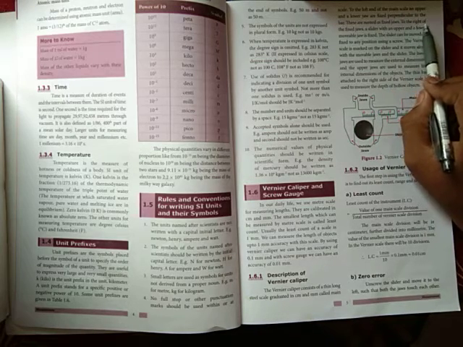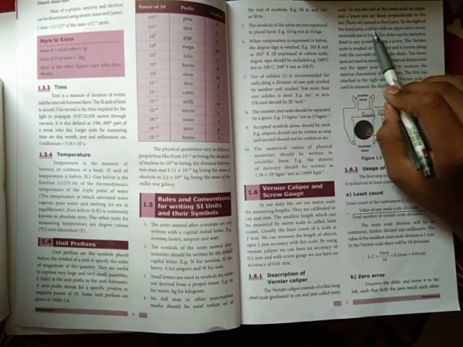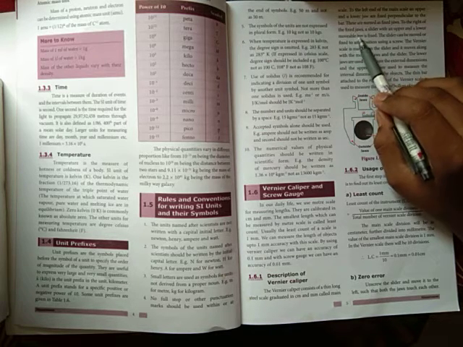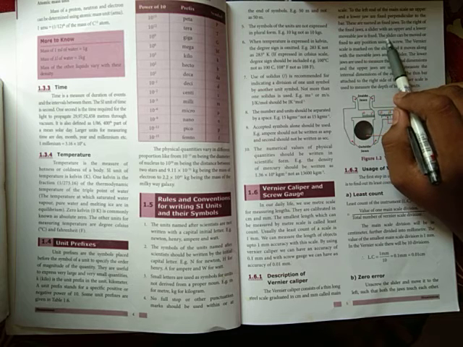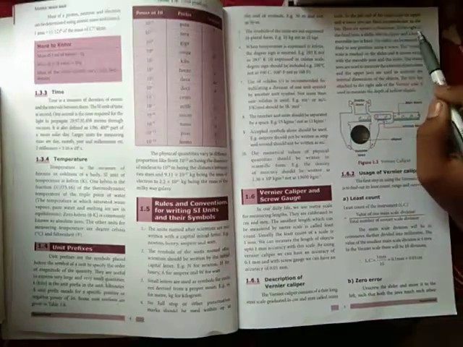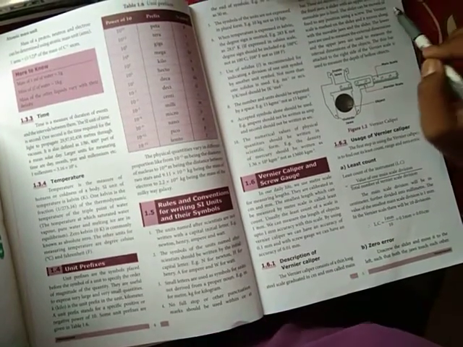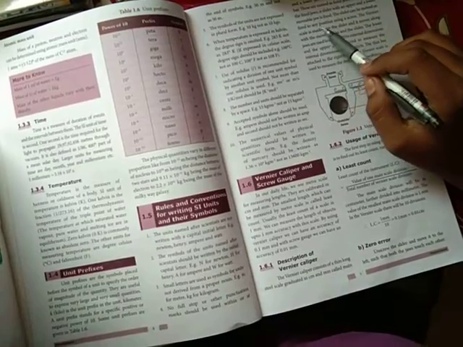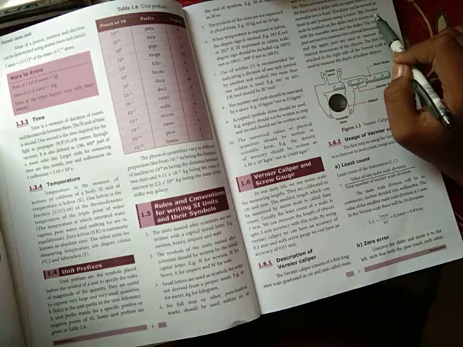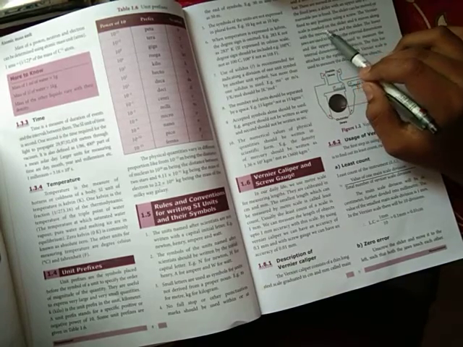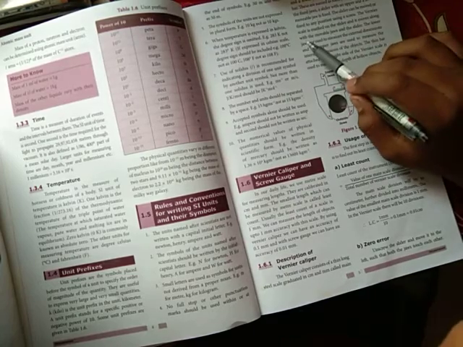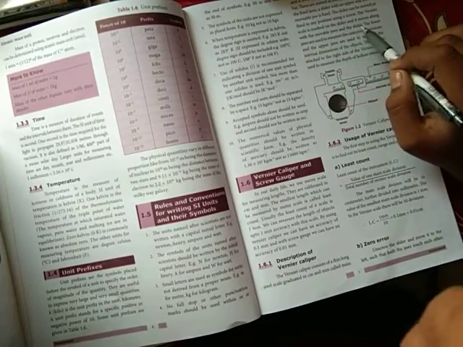To the right of the fixed jaws, a cylinder with an upper and lower movable jaw is fixed. The cylinder can be moved or fixed to any position using a screw. The vernier scale is made on the cylinder and it moves along with the movable jaws and the cylinder.